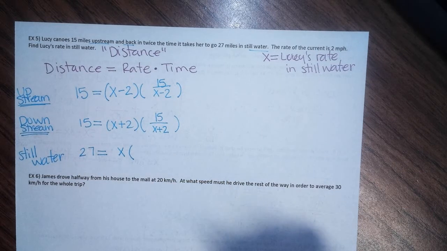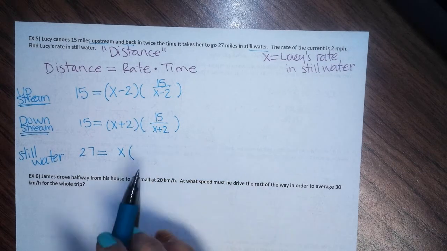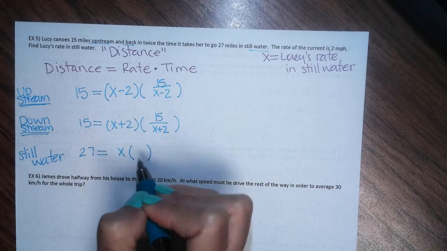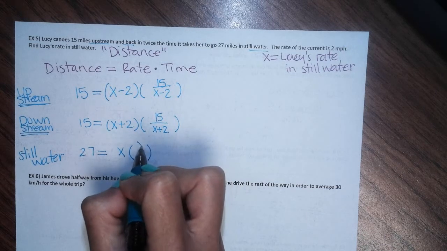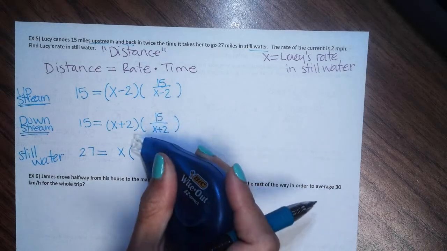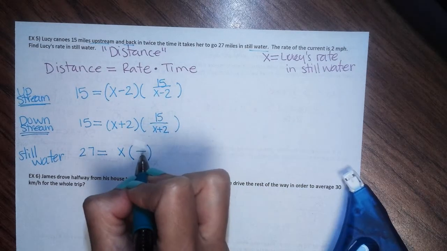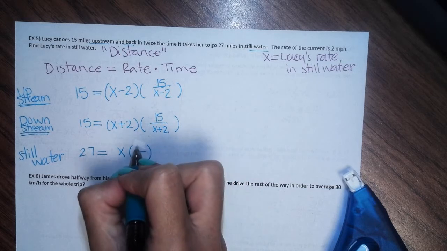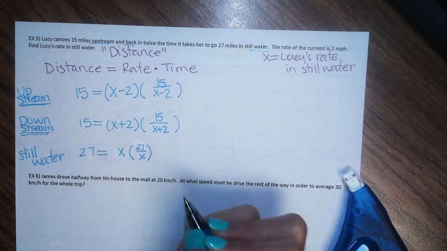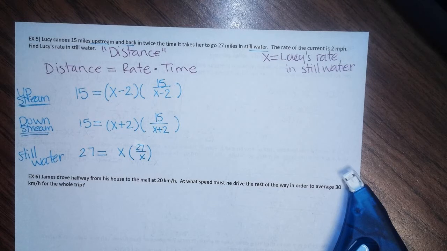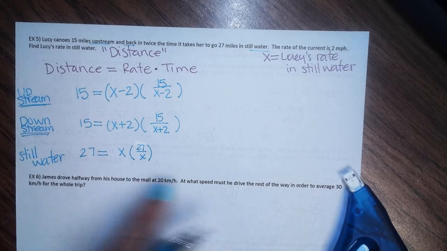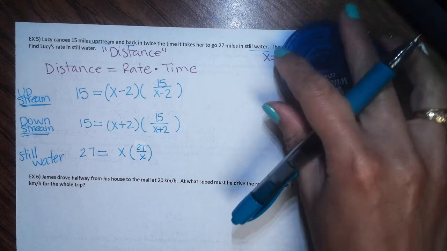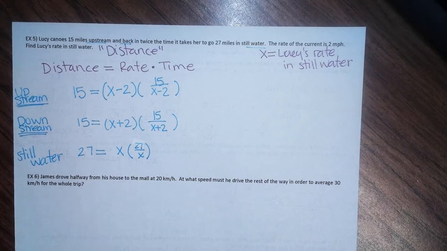And finally, her time for this scenario should be something over something. It needs to be a fraction. It's going to be 27 over x. And now that information represents her trip in still water.